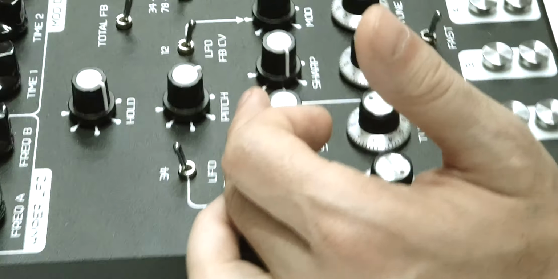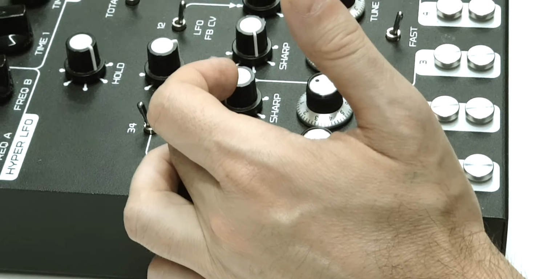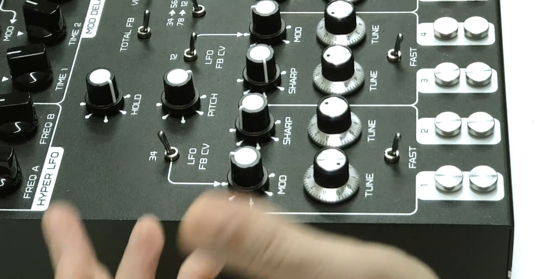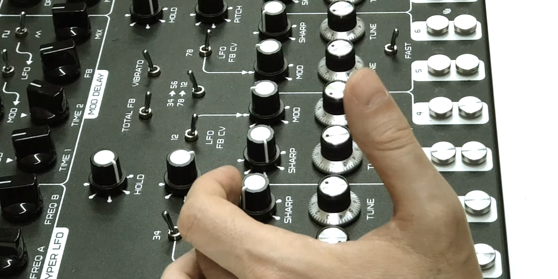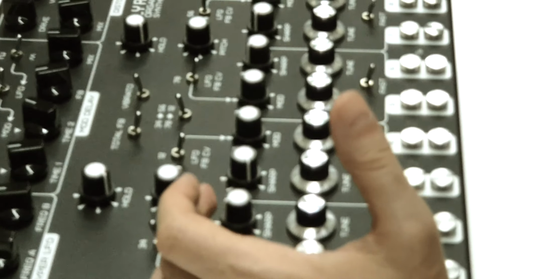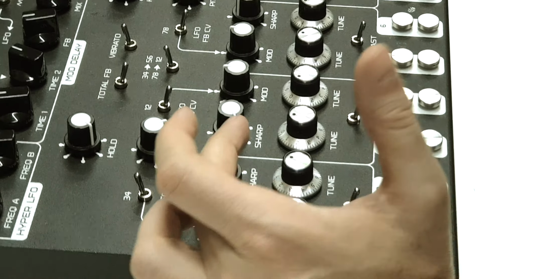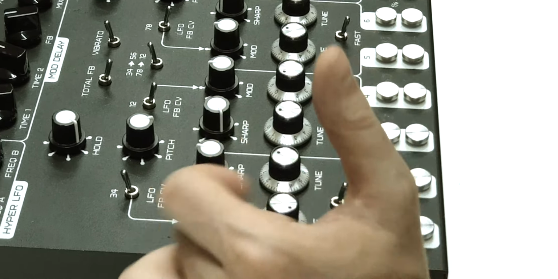And the sharp knob is a mixer between triangle and square signals. That is why I called it sharp, because from a frequency response point of view it adds high harmonics to the signal, and this knob also works for both oscillators in this pair.